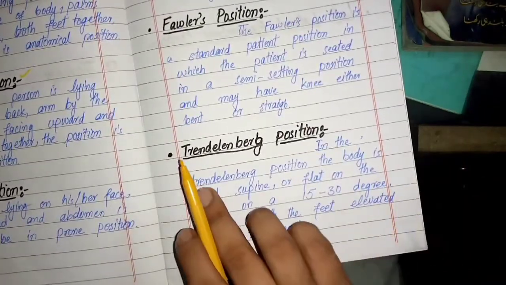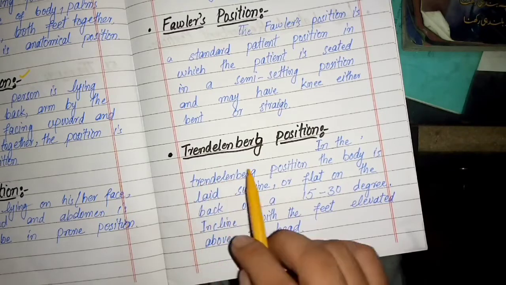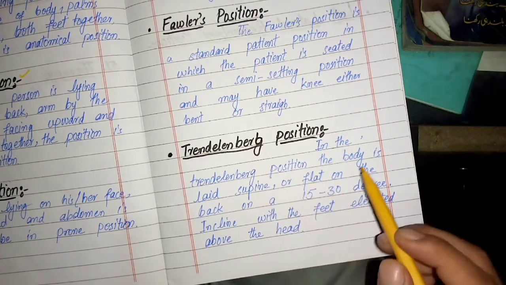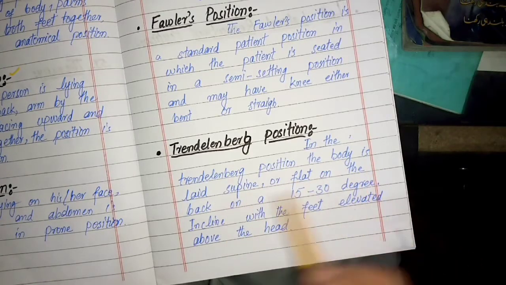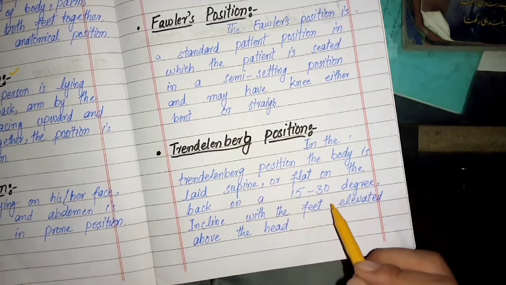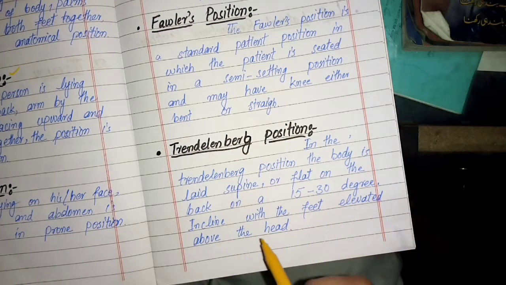Here the other one is the Trendelenburg position. What type of position is Trendelenburg? In the Trendelenburg position, the body is laid supine, flat on the back, on a 15 to 30 degree incline with the feet elevated above the head.